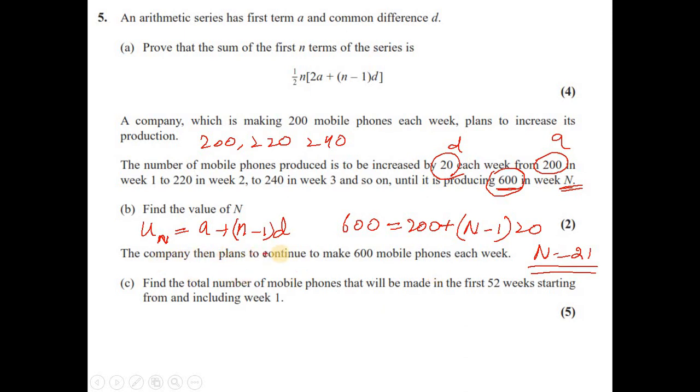The company then plans to continue to make 600 mobile phones each week. Find the total number of mobile phones that will be made in the first 52 weeks, starting from and including week 1. So we need to find the sum of the total phones. But this sum is not so easy. We cannot use just one direct formula, because from week 1 to week 21 we are increasing the number of phones, but after 21 the company is making 600 phones every week.